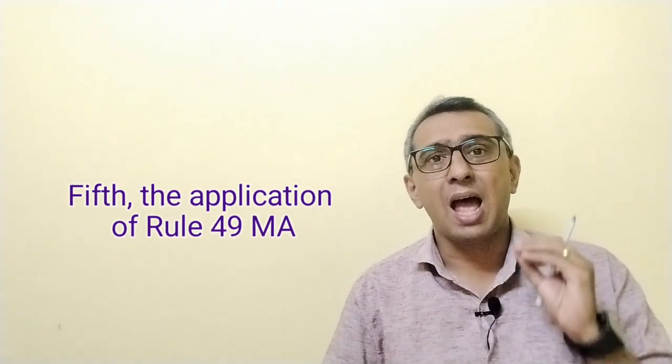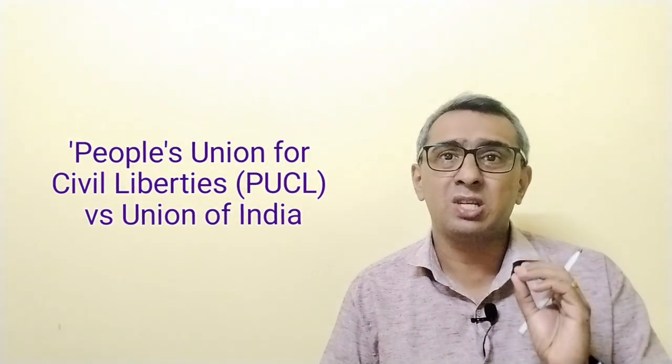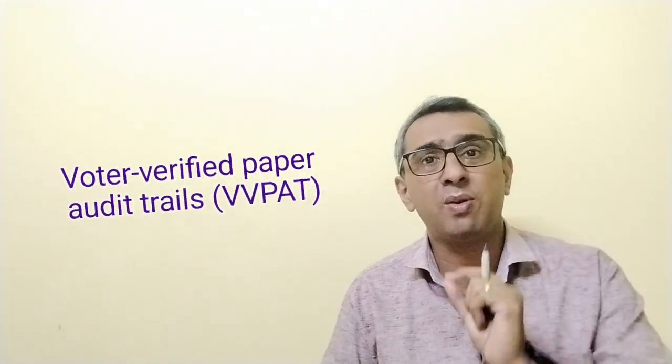Fifth, let's discuss the application of Rule 49MA. Now, let's look at some case laws to see how Rule 49MA has been applied in real life. In the case of People's Union for Civil Liberties versus Union of India, the Supreme Court emphasized the need for voter verified paper audit trails, VVPAT in short, to ensure transparency and build trust in the electoral process. This highlighted the importance of mechanisms like Rule 49MA to address voter concerns.